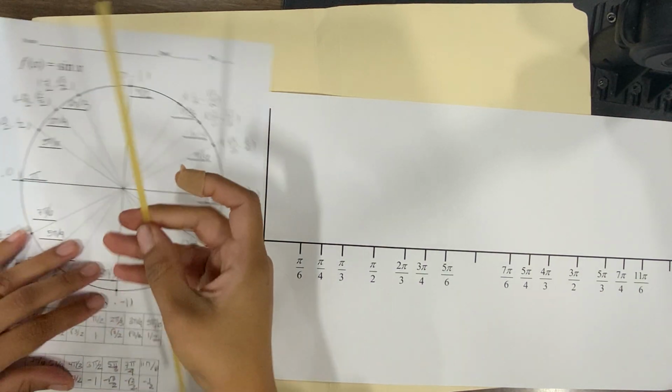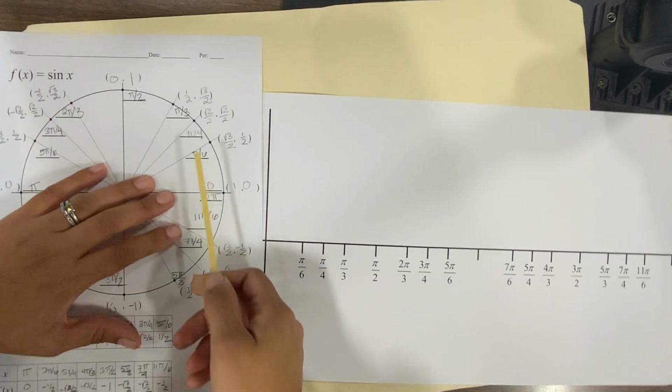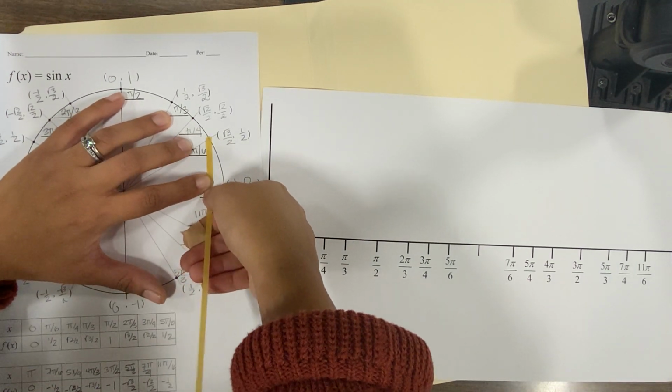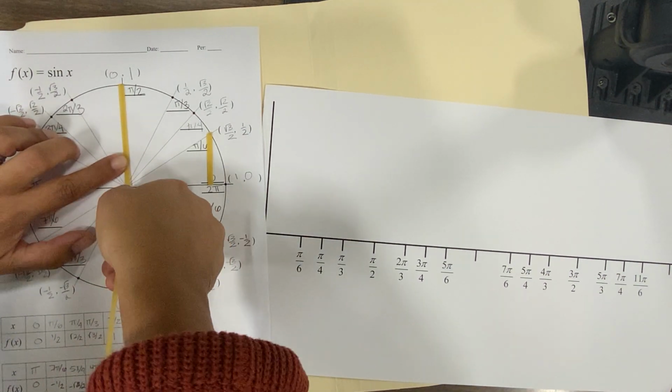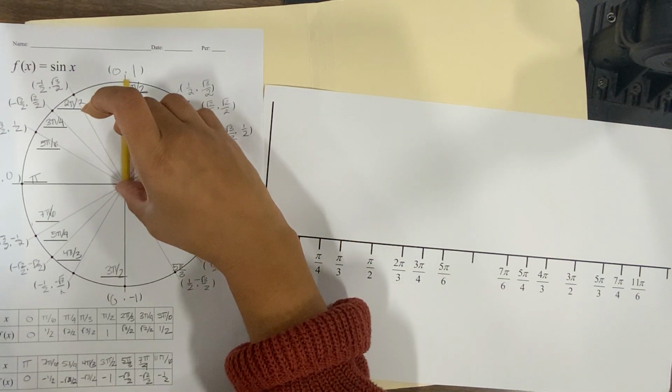Okay, and I'm going to take some of this fettuccine and break off a piece that's exactly 1/2 of 1. See, there you go. If that's 1, this is a 1/2.